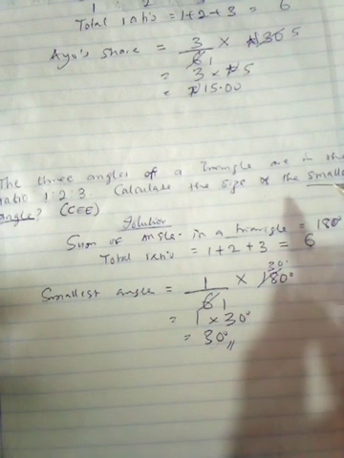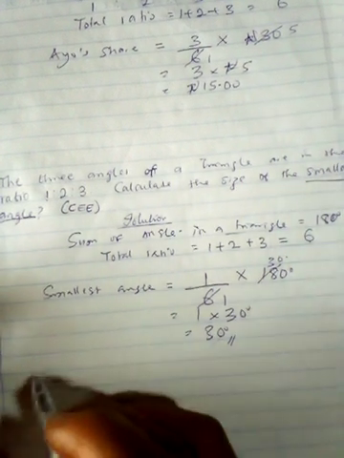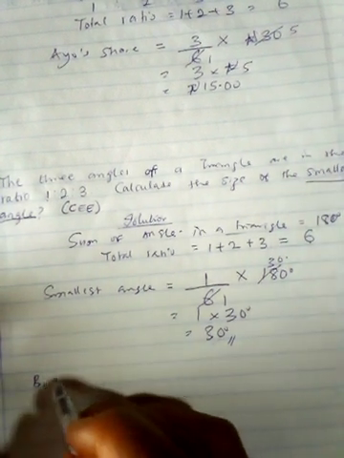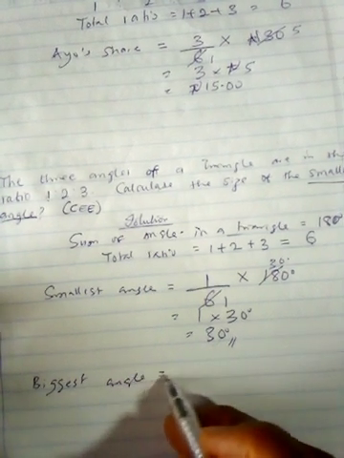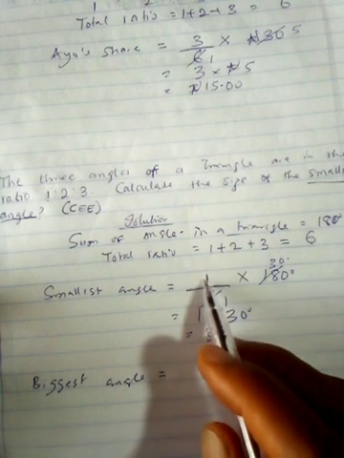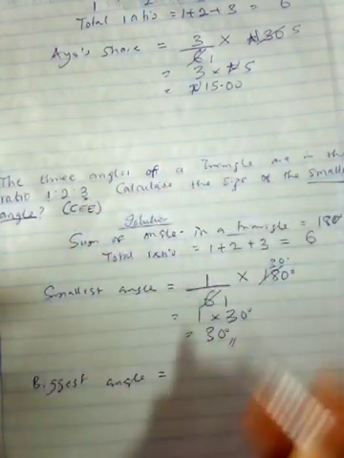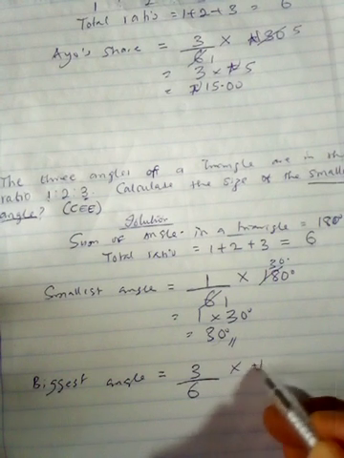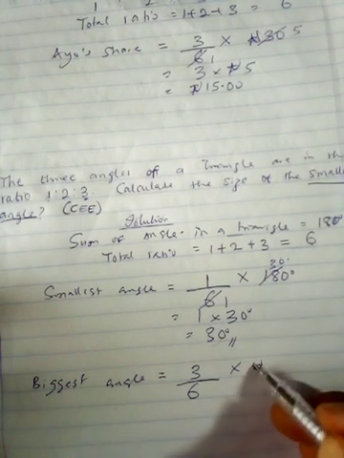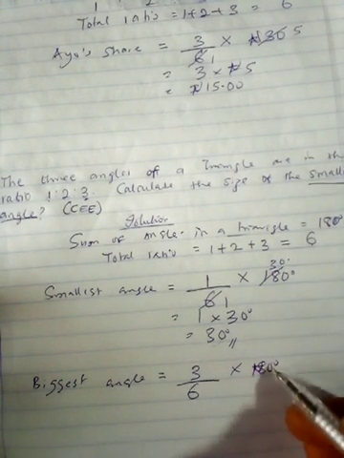Similarly, you can find the biggest angle. The biggest angle is the angle with the biggest ratio, which is 3. So we have 3 over 6, which is the total ratio, multiplied by 180 degrees, which is the sum of angles in a triangle.